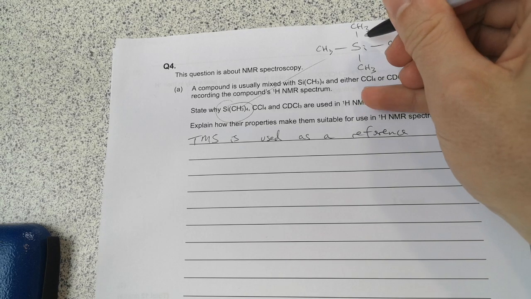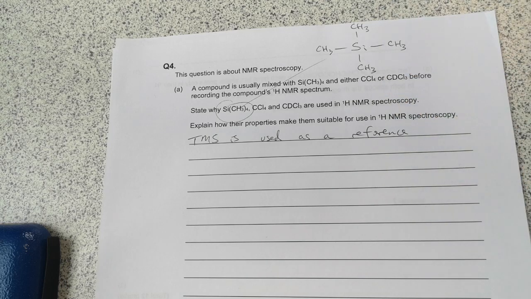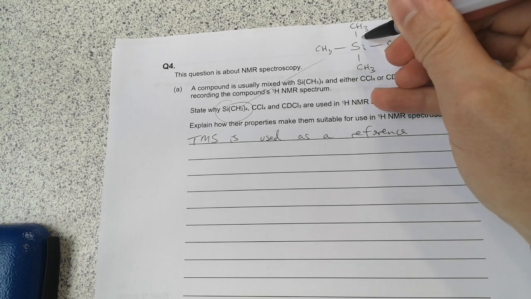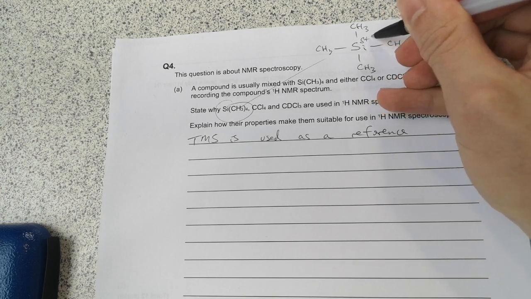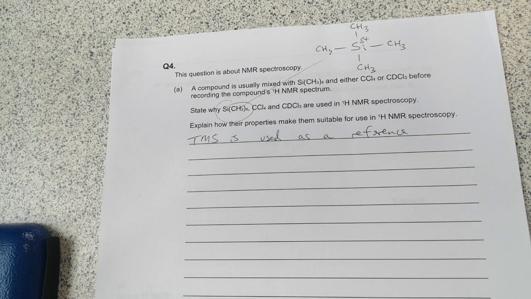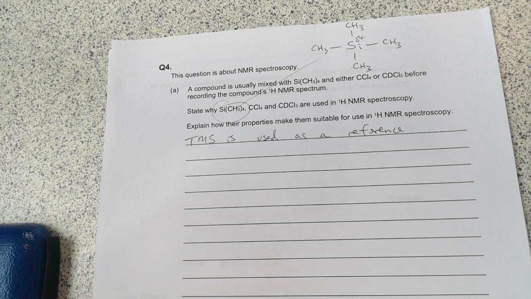And also because there's nothing electronegative in here, the silicon's quite electropositive, so there's nothing that's de-shielding these protons, so they're all going to be shifted to a low chemical shift, upfield to the right. Okay, so they're going to be far away from other peaks. So let's talk about those two things.